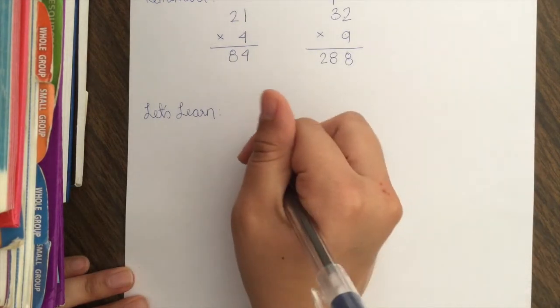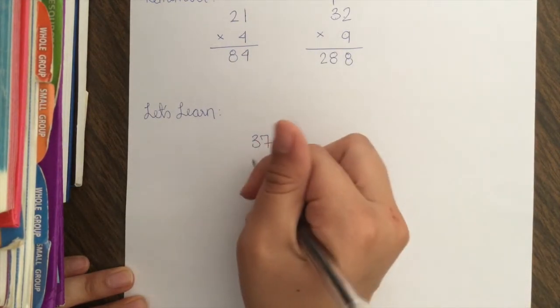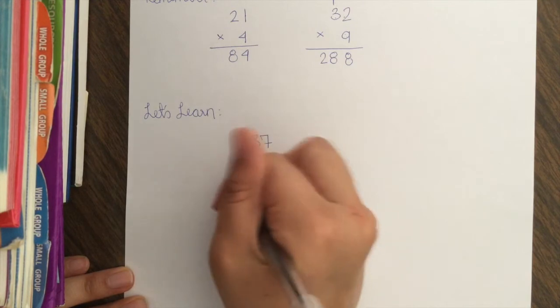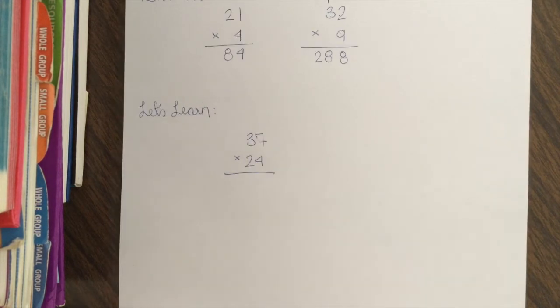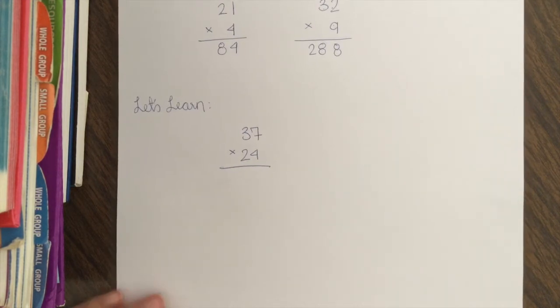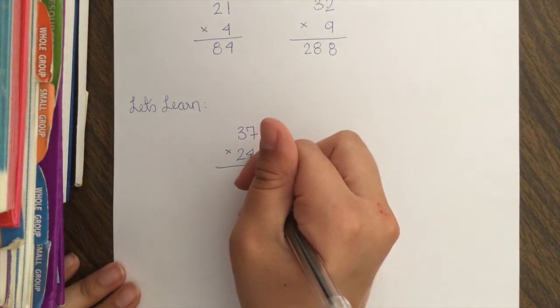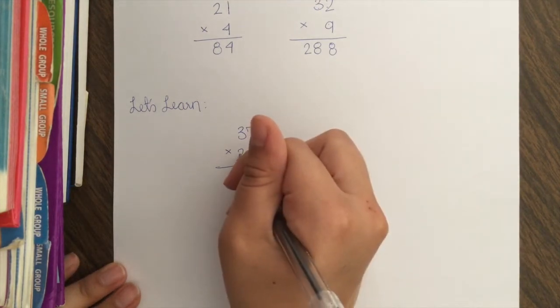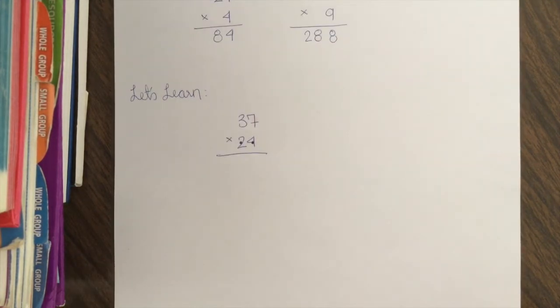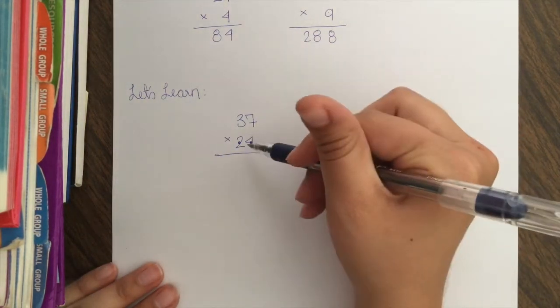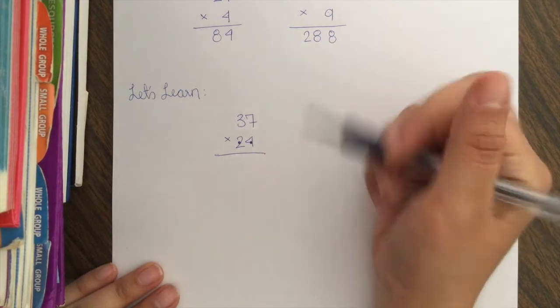So we'll do the example 37 times 24. And do you remember that bow that I showed you how to draw? This is going to help us with two-digit by two-digit multiplication using the standard algorithm. These two digits down here are going to be the starters for your bow. And we're going to follow the same directions as the bow that I taught you in the other video. So first we're going to multiply the 4 by both of the top digits, okay?